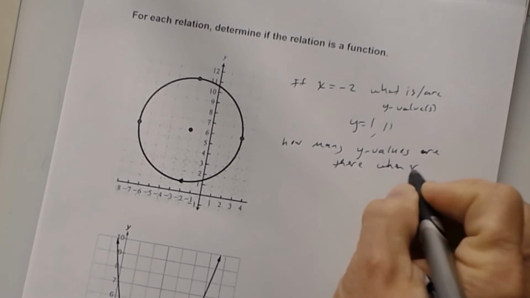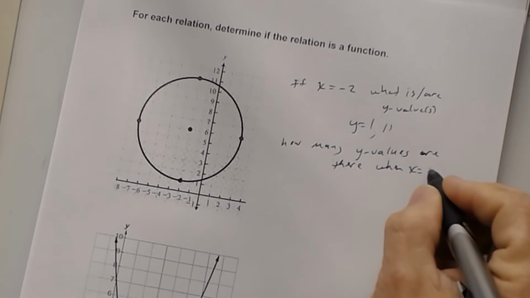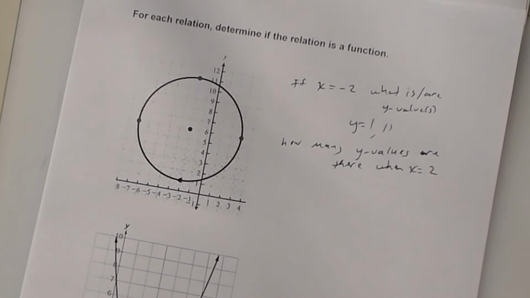when x is, let's say, +2? How many y values are there when x is +2? First of all, you got to be able to do this that I'm about to tell you. You got to be able to locate the points on the graph when x is 2.